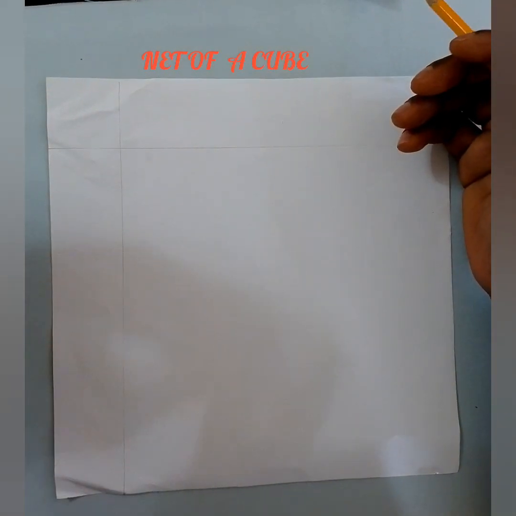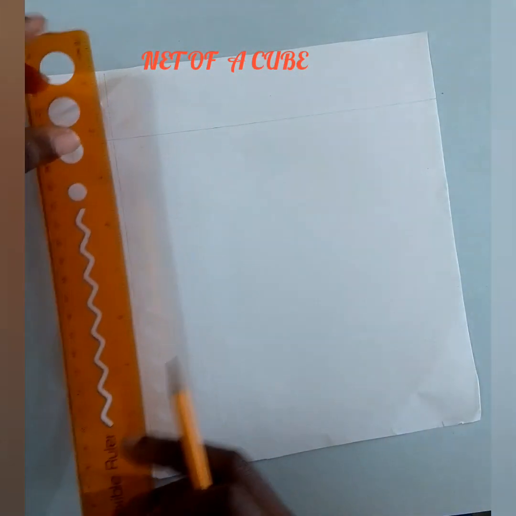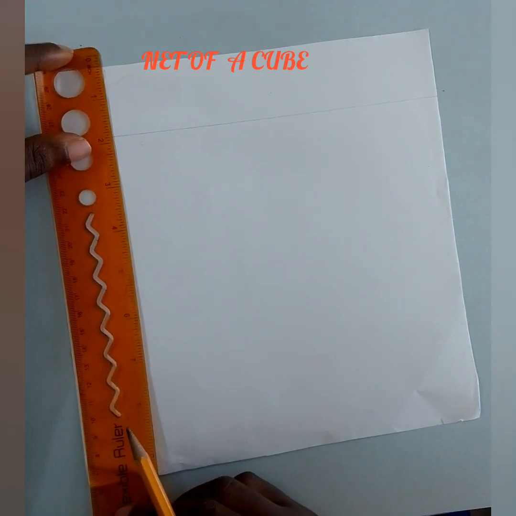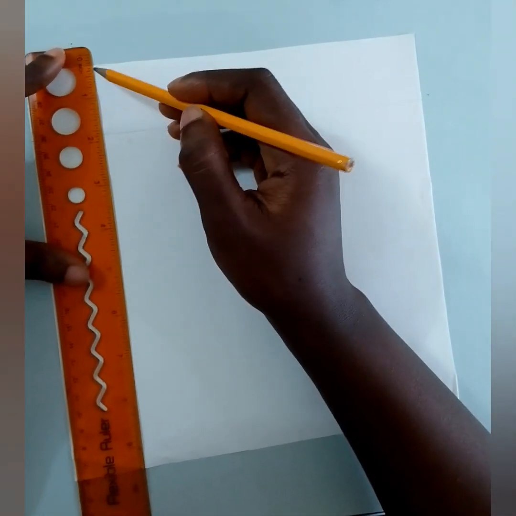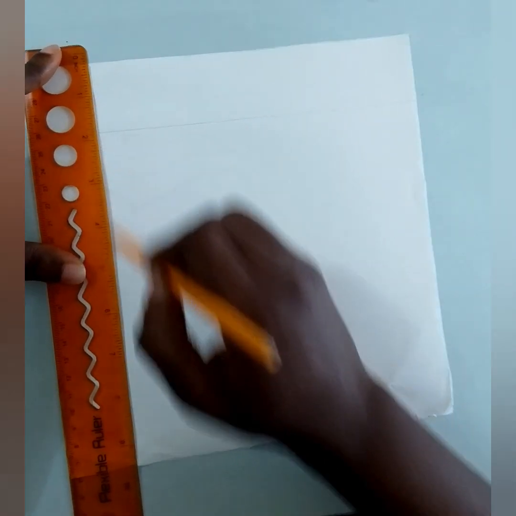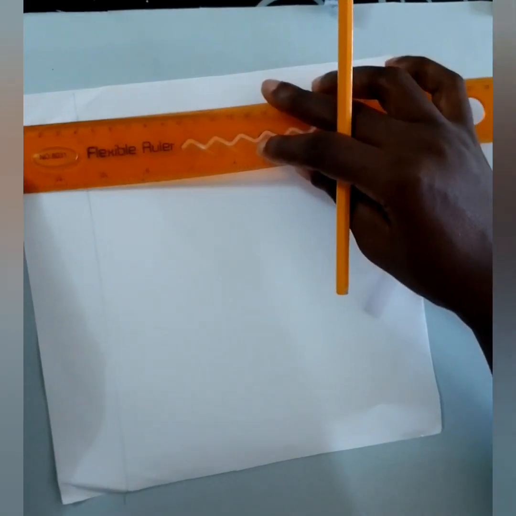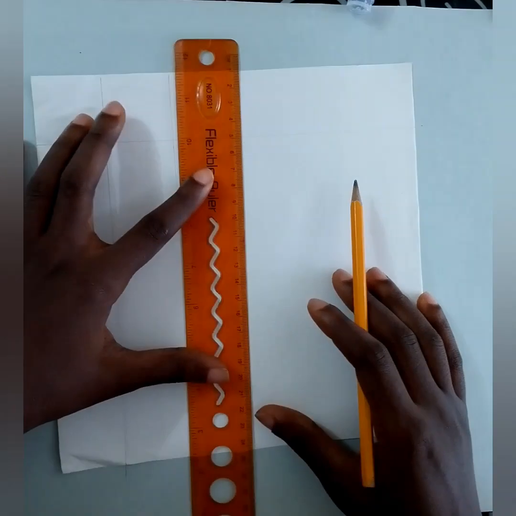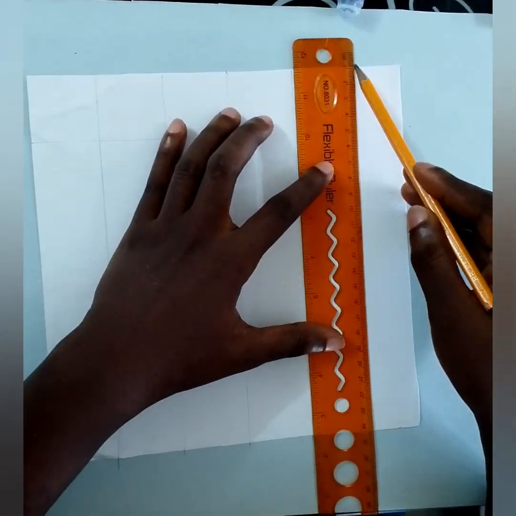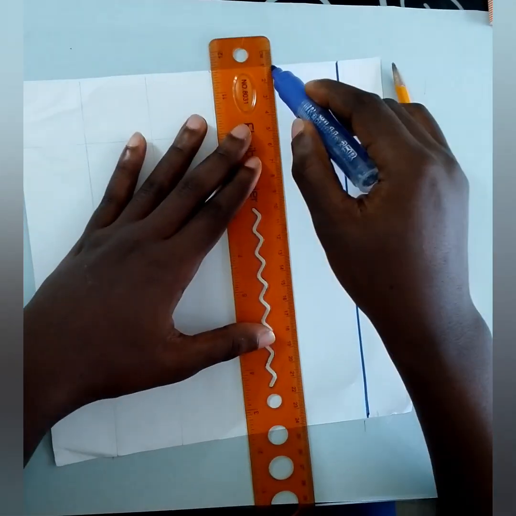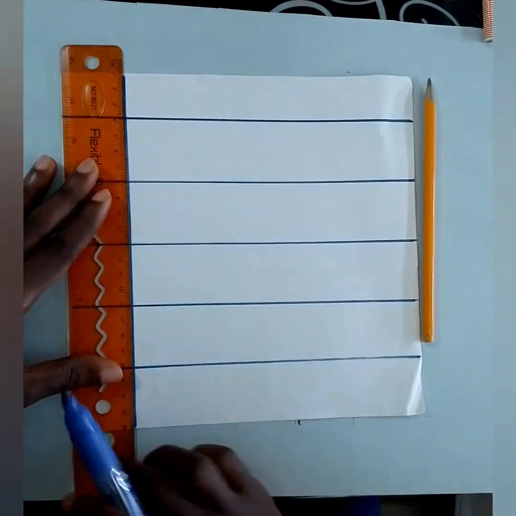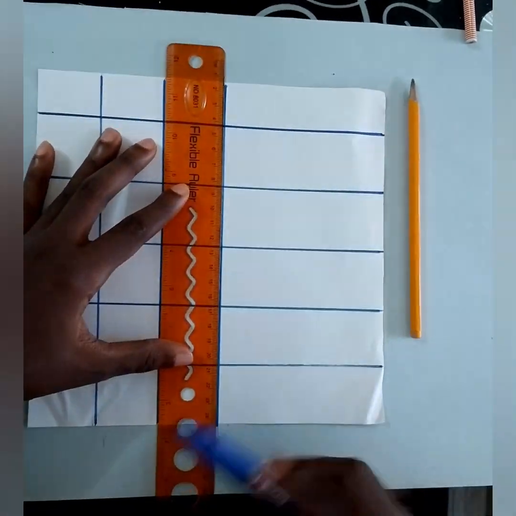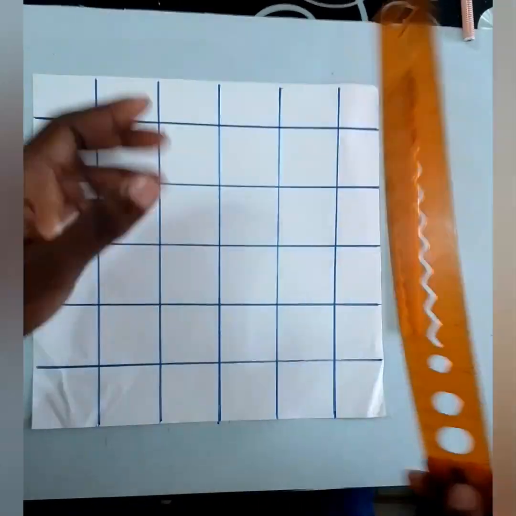I like to begin my net of any 3D shape by drawing my square grids. I usually like drawing vertical lines across the paper, and then I'll draw my horizontal lines so that I can have square grids. I use a blue marker or a black marker, any color obviously, to make the grids bold so you know what you're working with.